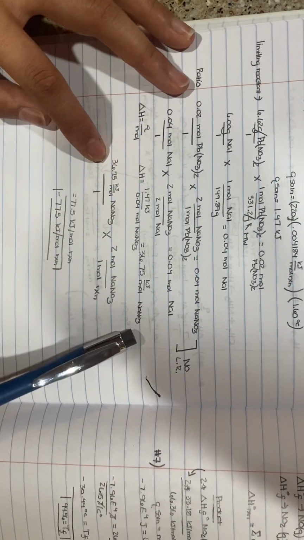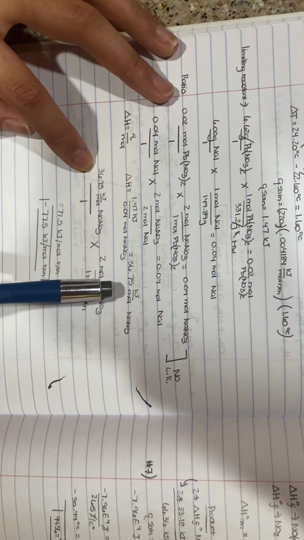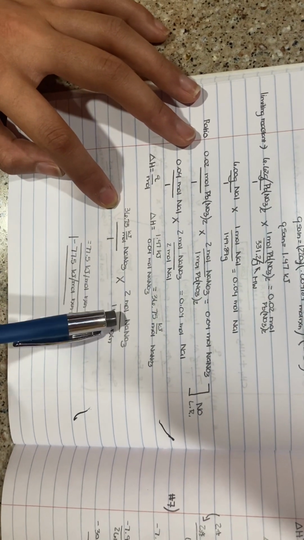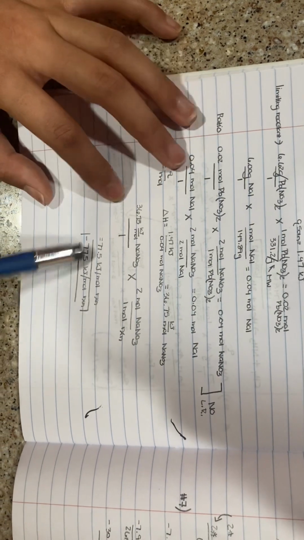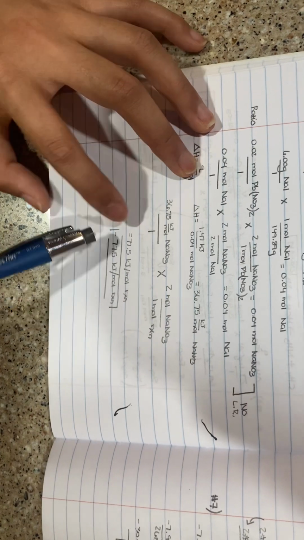Now we have to convert. So I took that answer over 1 times the ratio, 2 moles of NaNO3 over 1 mole of reaction, which gave me 77.5 kilojoules per mole of reaction.